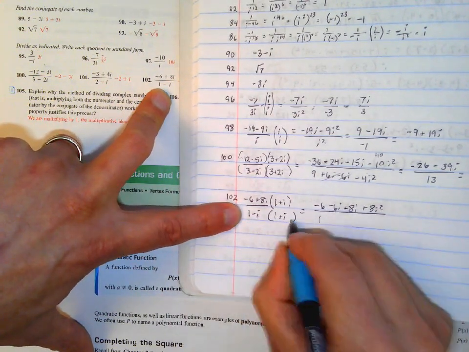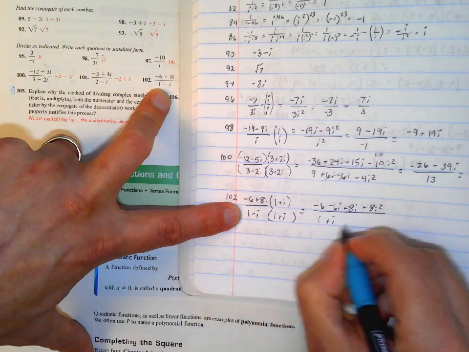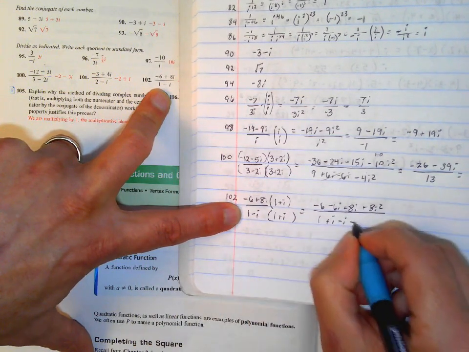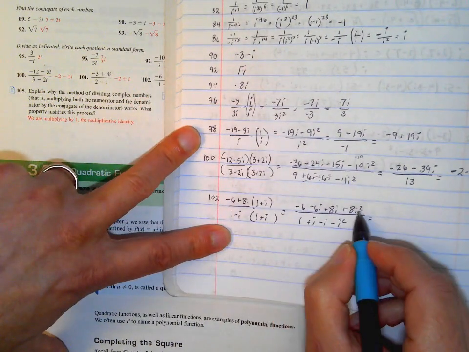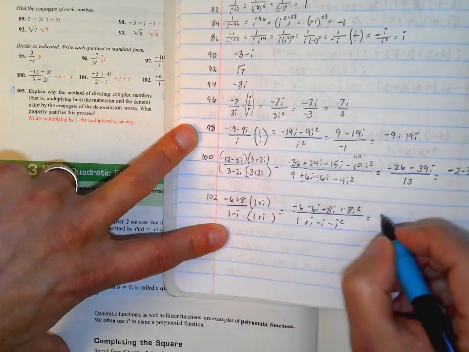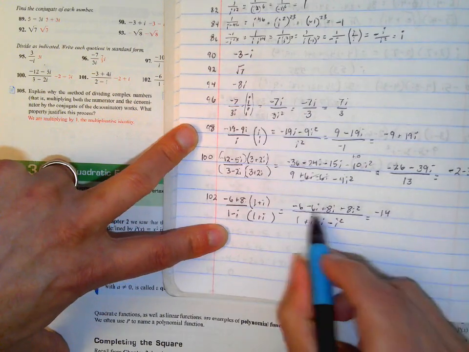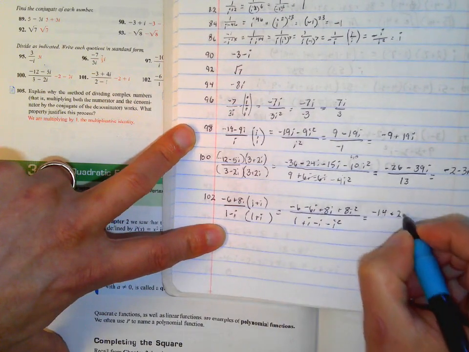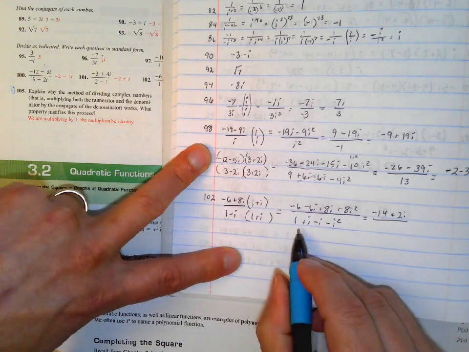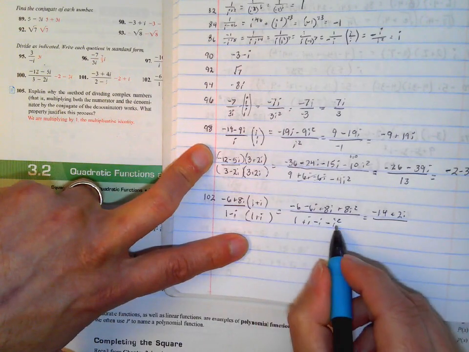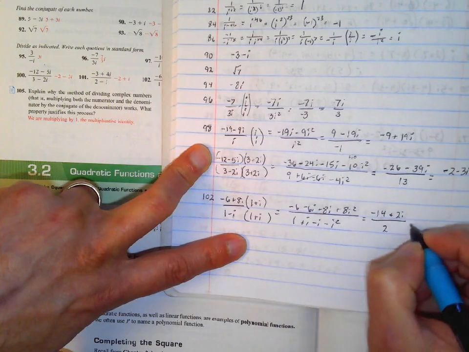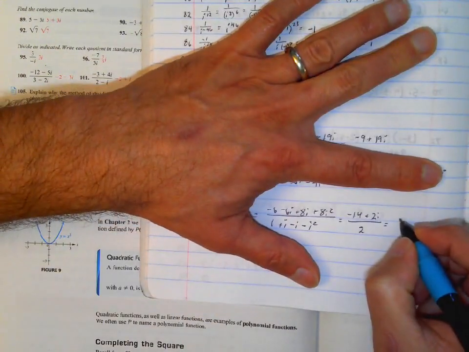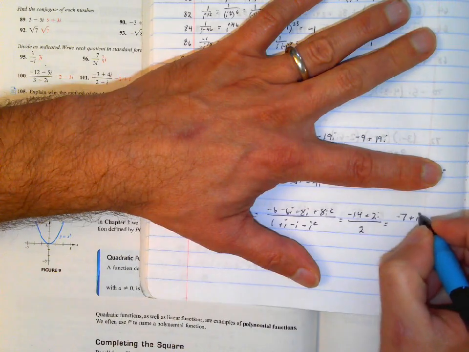On the bottom, 1 plus I minus I minus I squared. Okay, so I squared is negative 1, makes that negative 8, makes negative 14, combining like terms. Combine this together, plus 2I. On the bottom, the middles cancel out. I squared is negative 1 times this negative, plus 1. Plus 1 is 2. And reduce it, you get negative 7 plus I.